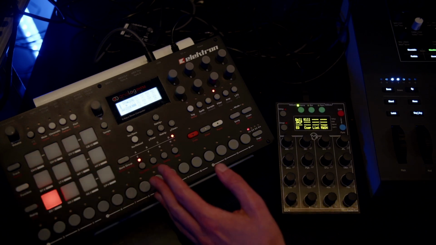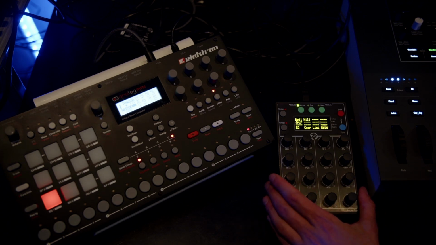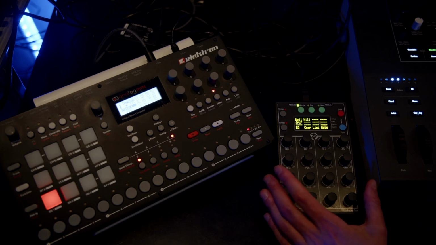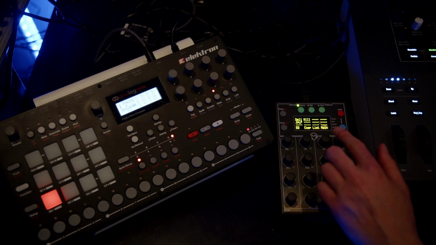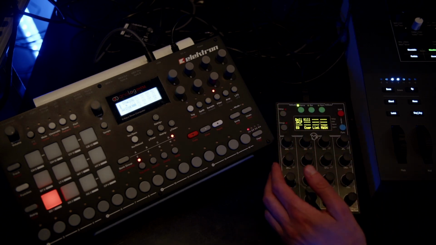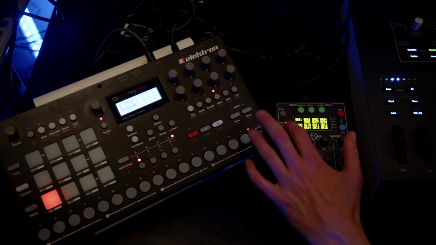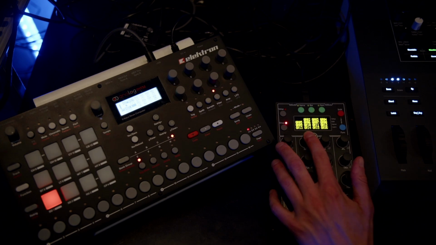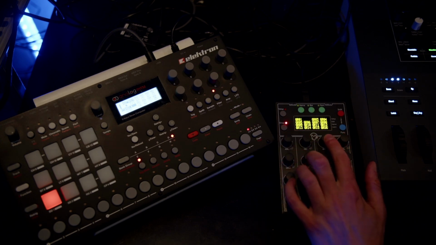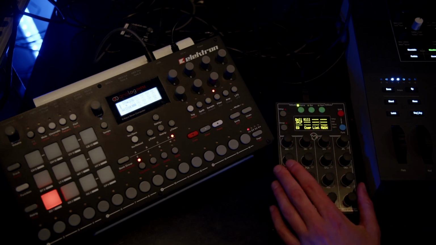Next to the Rytm, I have the EC4 from Faderfox. This is a MIDI controller that I got a few weeks ago, and it's fully customizable, and it also has a display, and you can put in all kinds of names and labels for the stuff that you control. It's also possible to set up different groups. So as you can see, I have different setups for different tracks, and also for the global settings here.